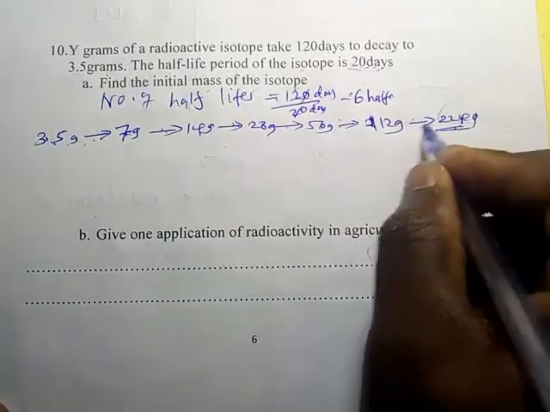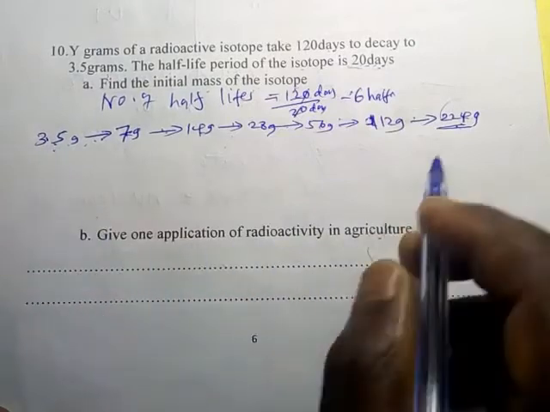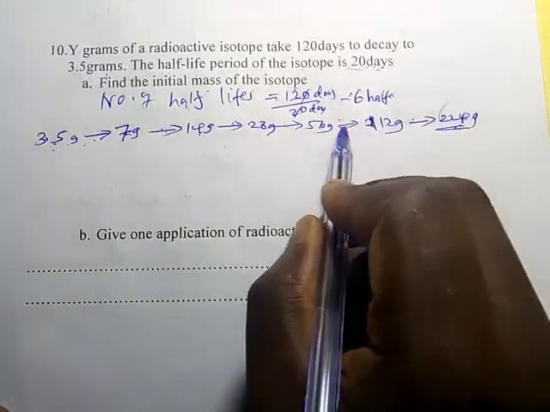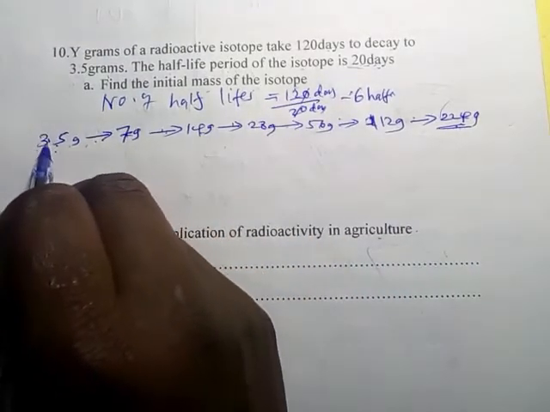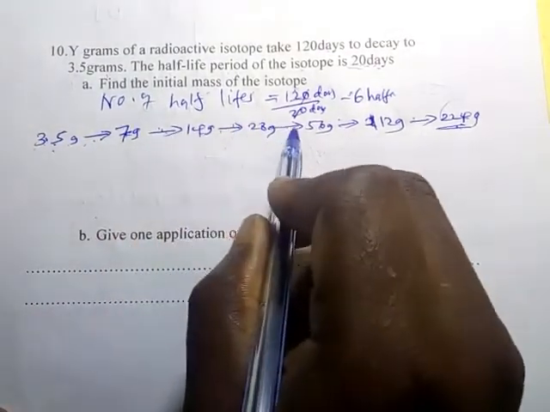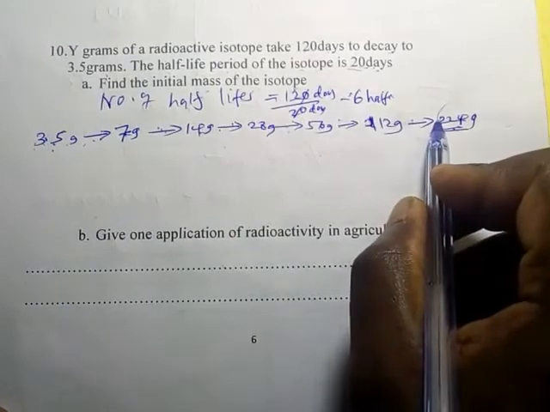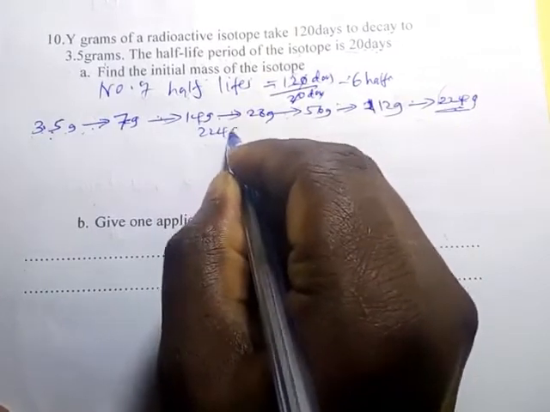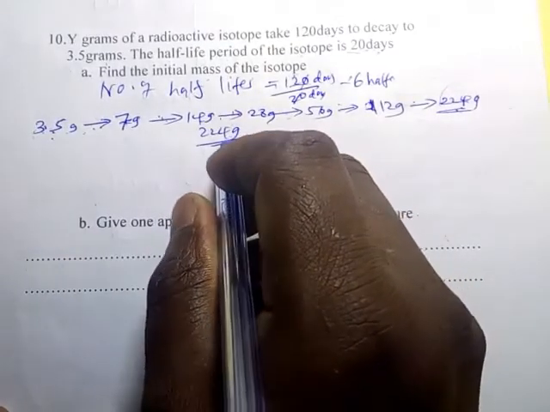Remember, when you are decreasing from the original, you divide by 2 each time. When you have the remaining, you multiply by 2 each time to get the original. So the original is 224 grams.